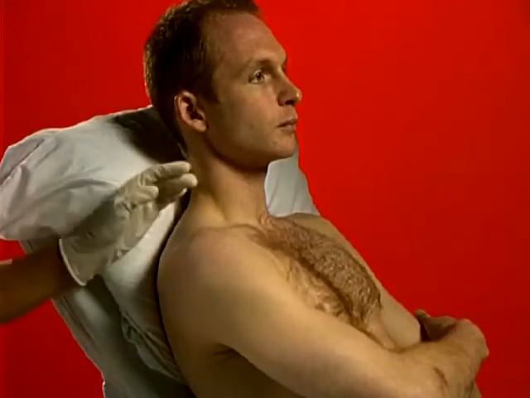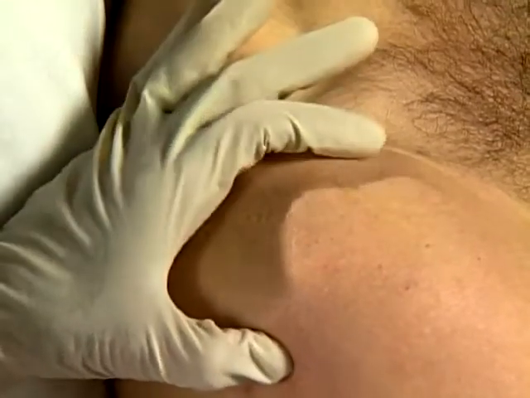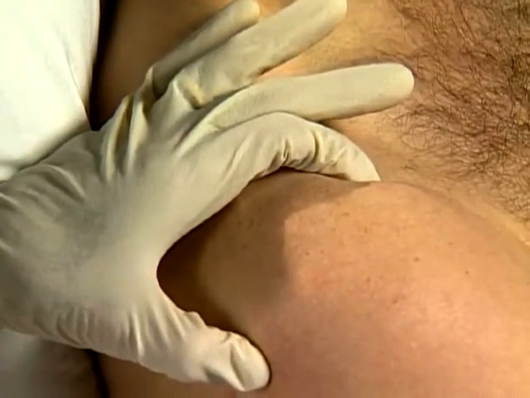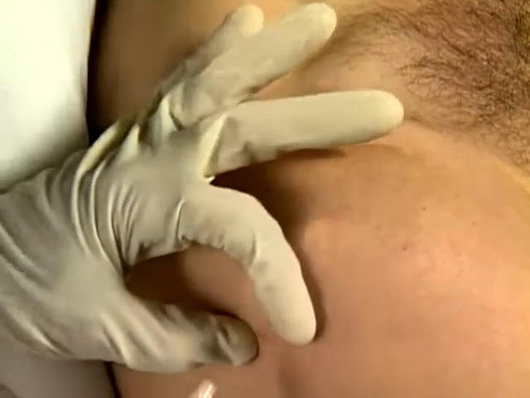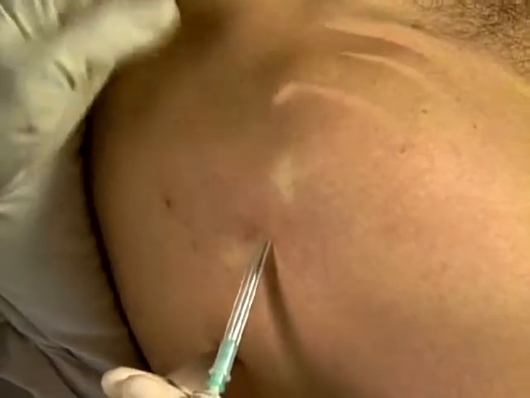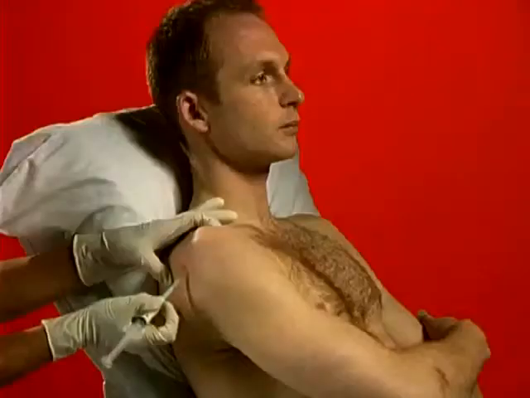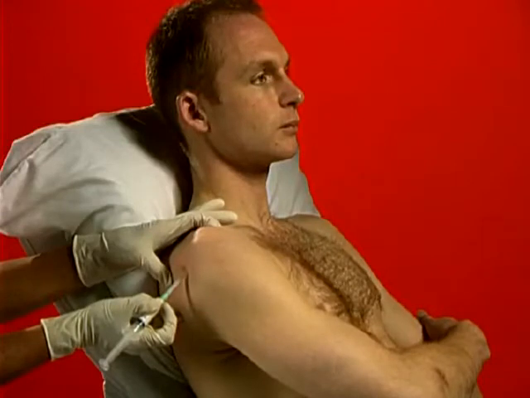Identify the posterior angle of the acromion and the coracoid process anteriorly. Mark entry point immediately below the posterior angle. Clean and firmly stretch skin. Rapidly insert needle perpendicularly. Angle slowly anteriorly towards coracoid. Aspirate and inject as a bolus.